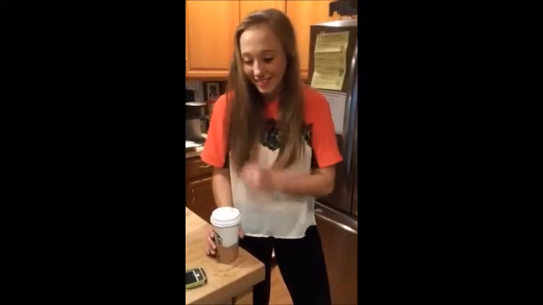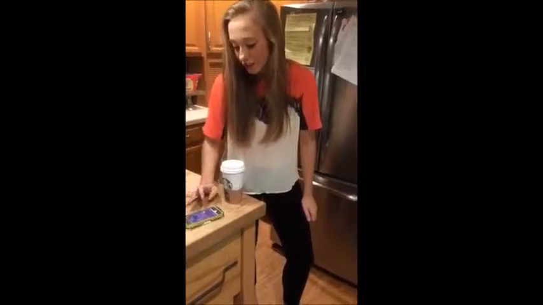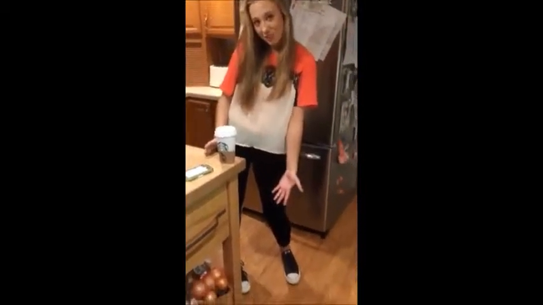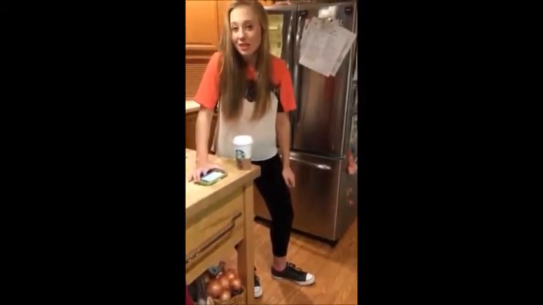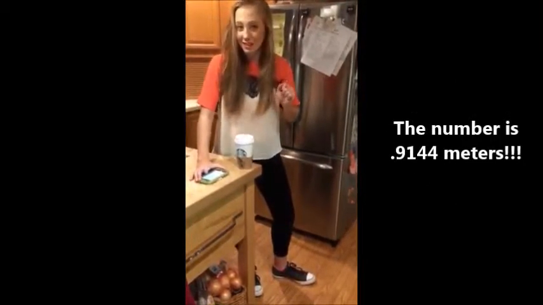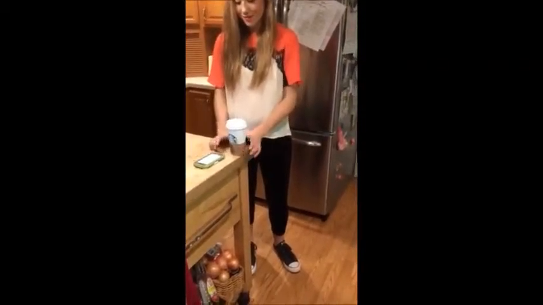Now let's do it. Okay, I'm going to time this as I drop my cup from this elevated surface right here, which I measured in meters, and I forgot what that number is, but I will tell you later when we do the calculation segment. Okay, here's trial 1.